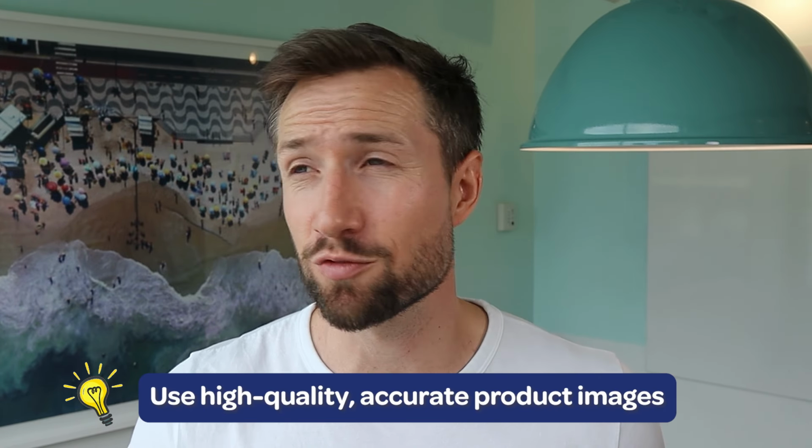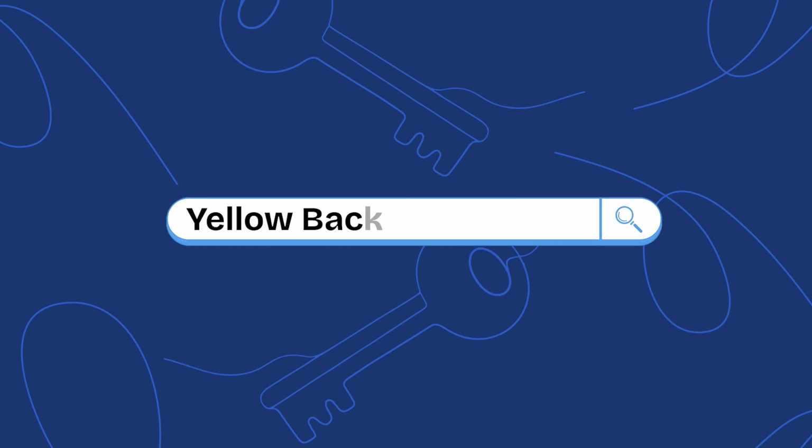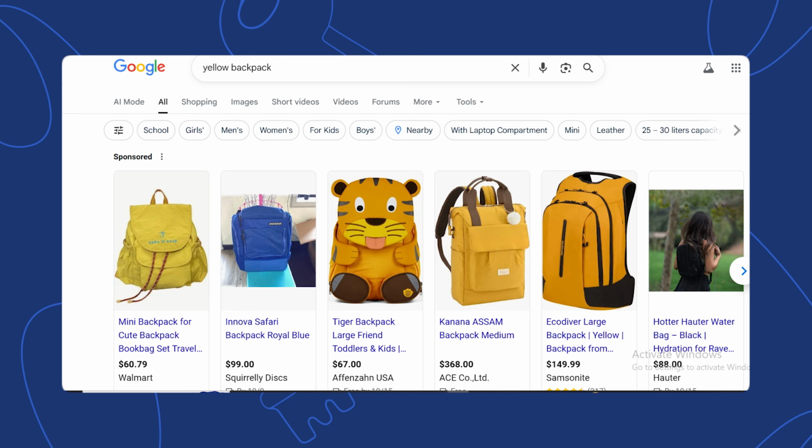So the fix is pretty simple for this one. Just use high quality images for your products. If a shopper is looking for a yellow backpack, then make sure your product image is a yellow backpack. Don't use a generic product image and expect them to click. And the more accurate and appealing your product image is, the more likely you're going to get that click, have a higher CTR, and get more sales.